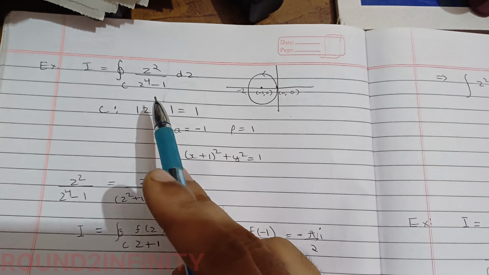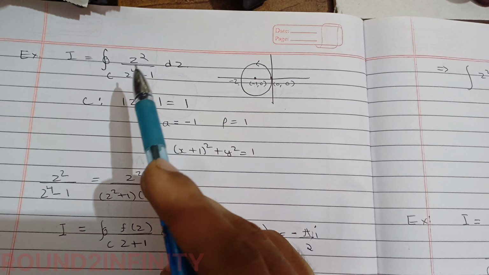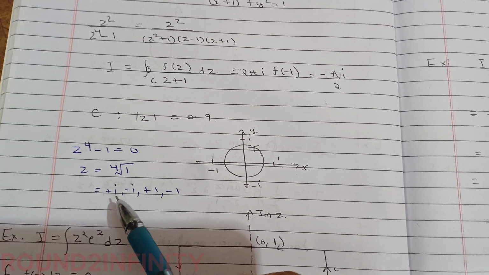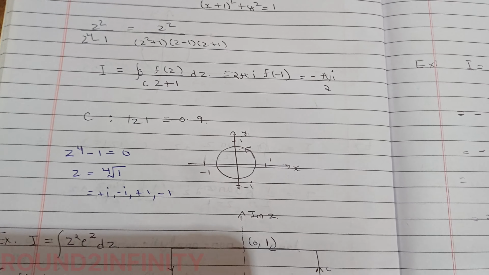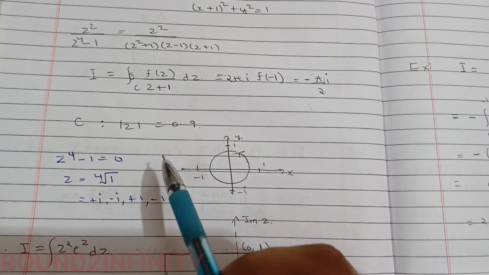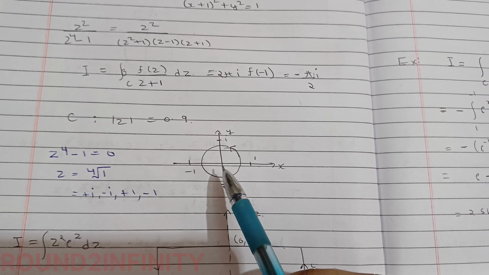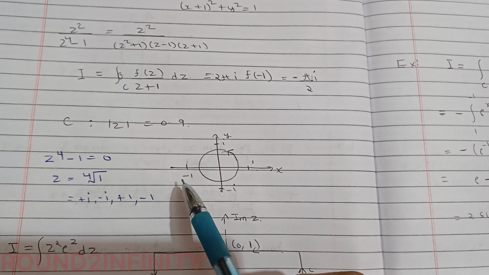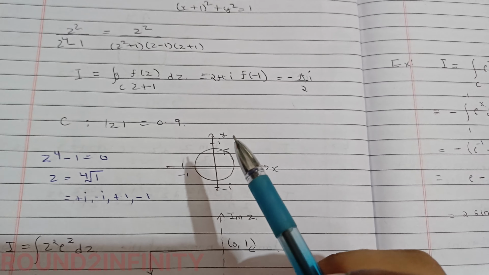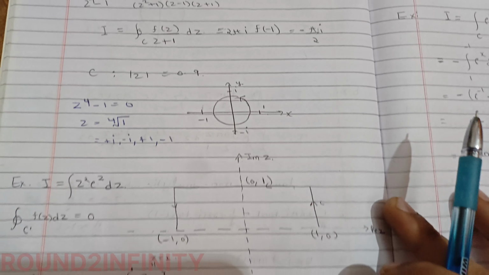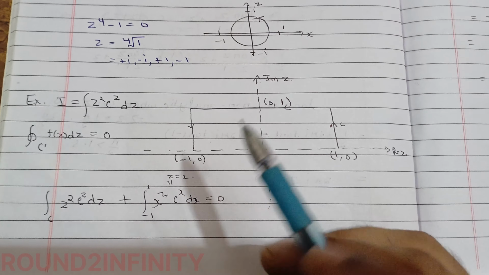If you see this function and you need to find the points at which it is non-analytic, then put z^4 minus 1 equal to 0. Then you will get all these points: plus i, minus i, plus 1, minus 1. Now the contour is given as mod z equal to 0.9, so it is a circle of radius 0.9. All these 4 points lie outside. So if this is the condition, then you will again get the integral equal to 0 using the Cauchy integral theorem.